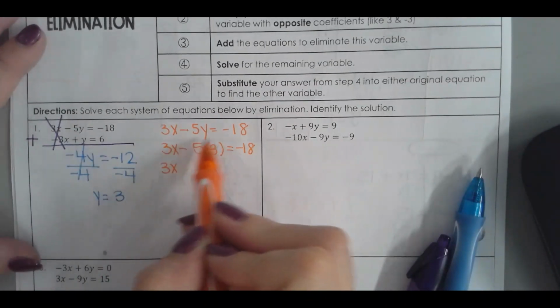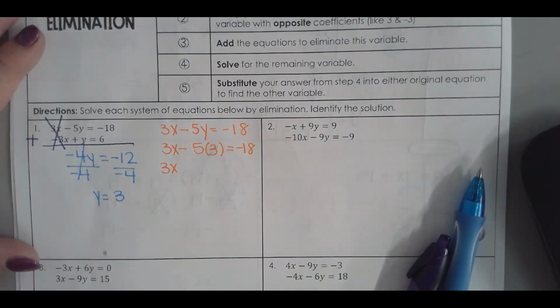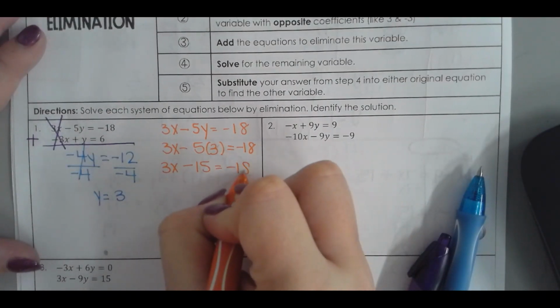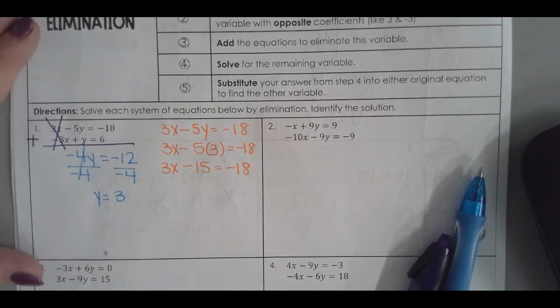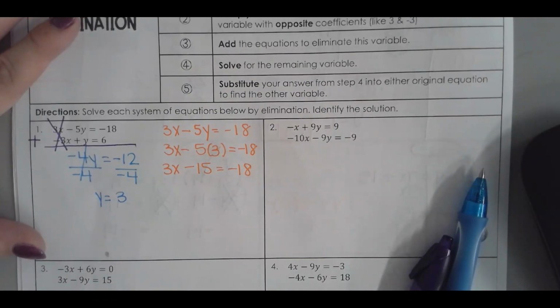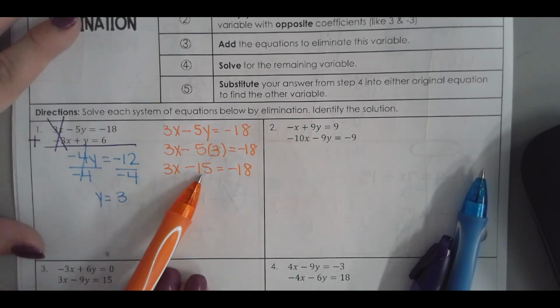What's negative 5 times 3? Negative 15. So I have 3x minus 15 equals negative 18.